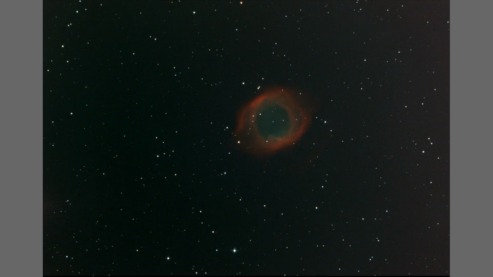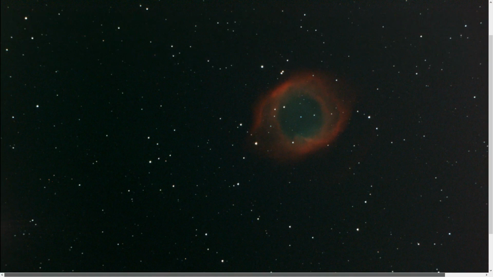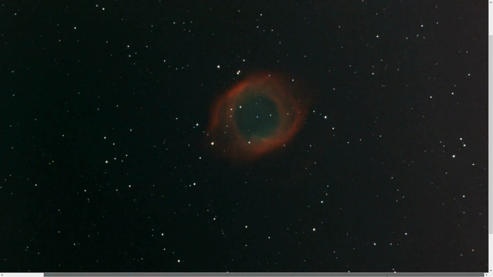All right, yeah, that's coming through pretty well. Pretty happy with that. Let's get a little zoom going. Center this up a bit. There we go.